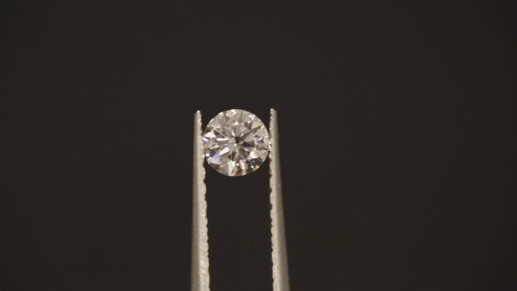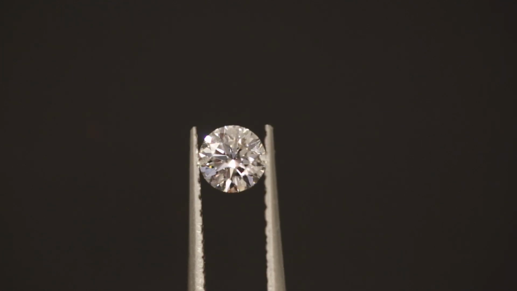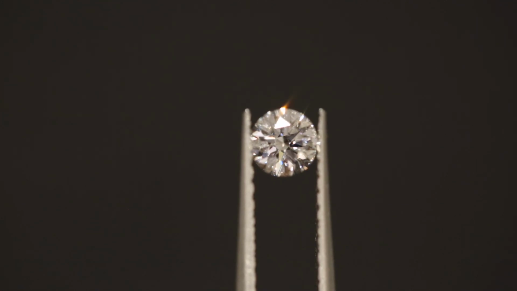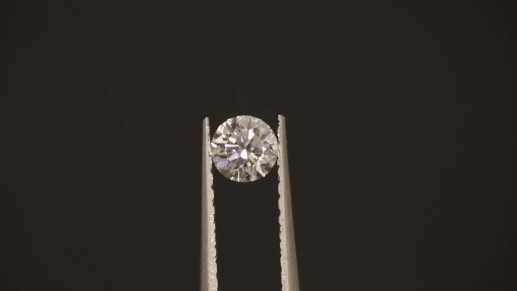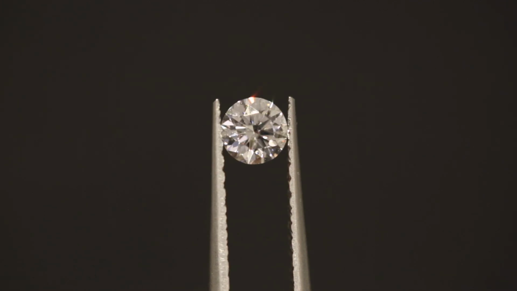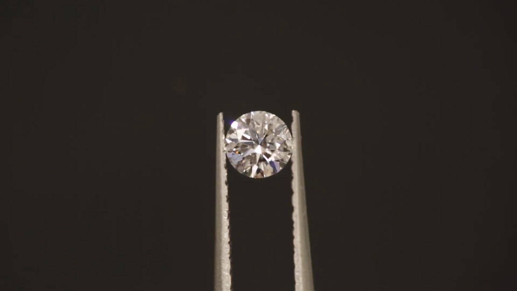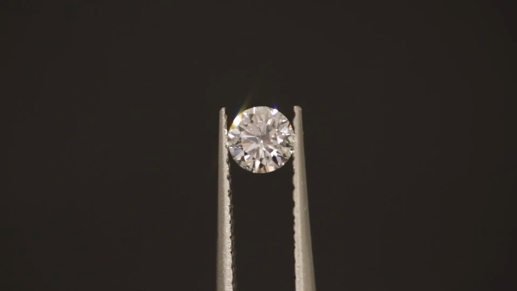Okay, so I'm going to show you some stones to help you understand this, and we're also going to look at some different sizes. On the screen now I'm going to show you a 0.50 carat diamond, and going back to what we talked about, that would be a 50 point diamond, a 50 pointer. It's a really nice stone, very pretty.